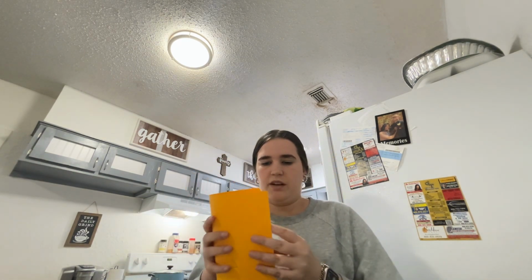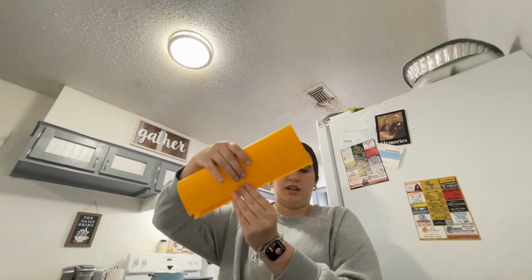You can show an example by folding your paper in half and see exactly how the sides line up. And then that could be your one line. See? And then your square will also go folded this way.